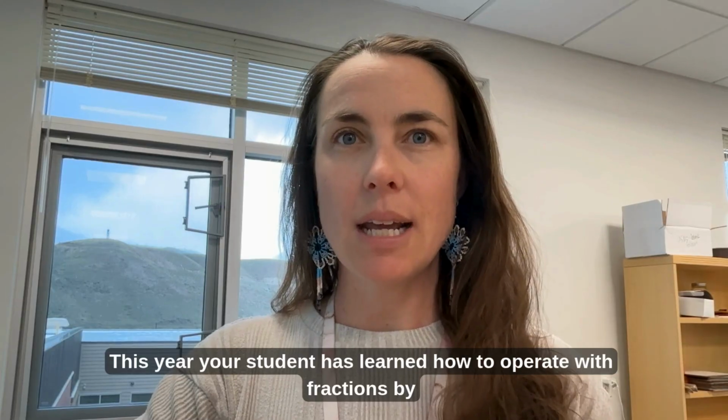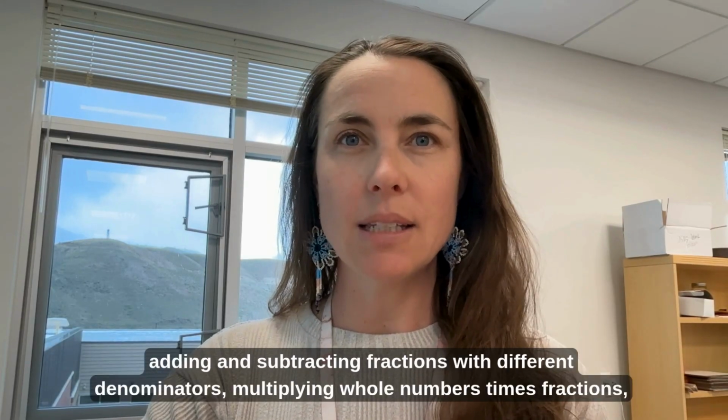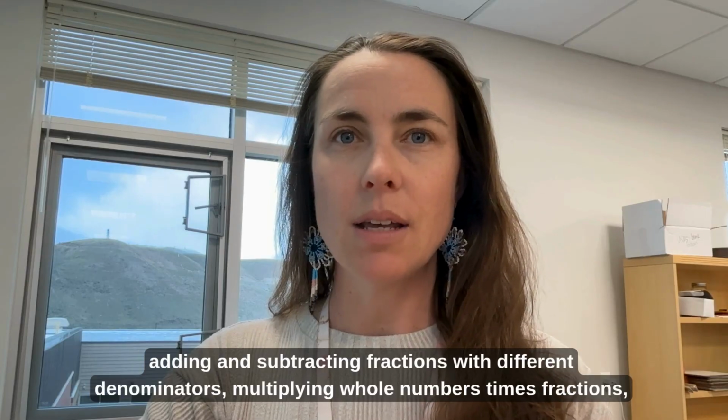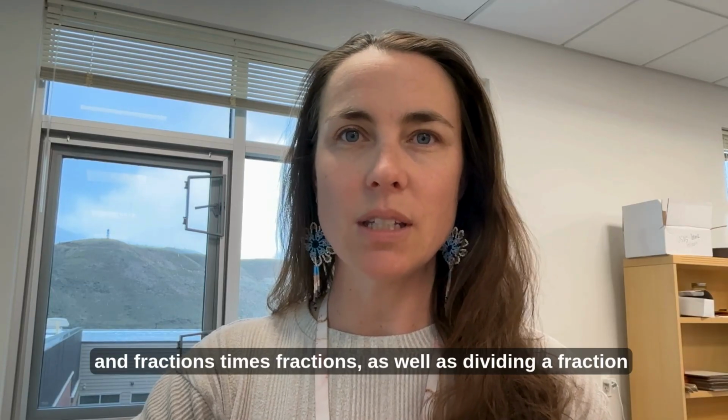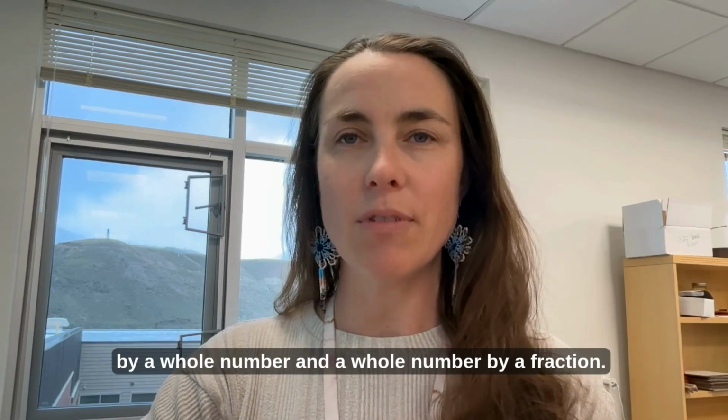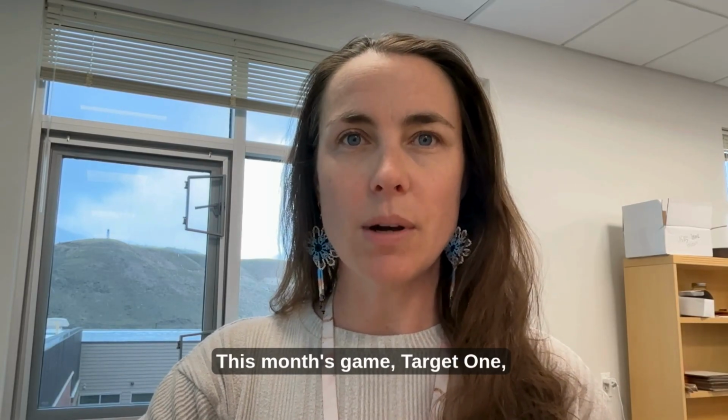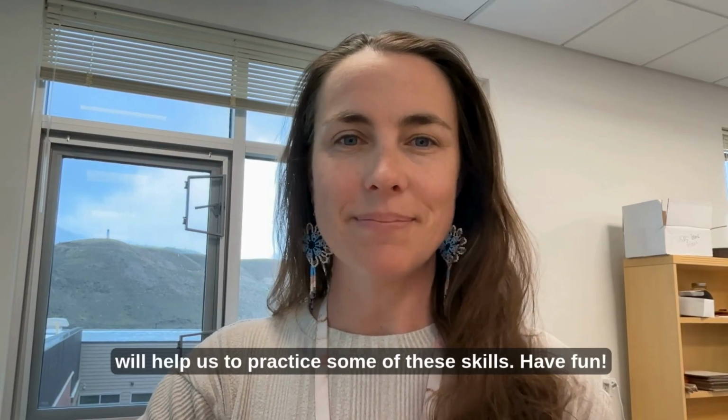This year, your student has learned how to operate with fractions by adding and subtracting fractions with different denominators, multiplying whole numbers times fractions and fractions times fractions, as well as dividing a fraction by a whole number and a whole number by a fraction. This month's game, Target 1, will help us to practice some of these skills. Have fun!